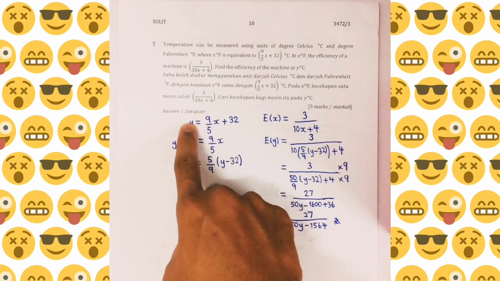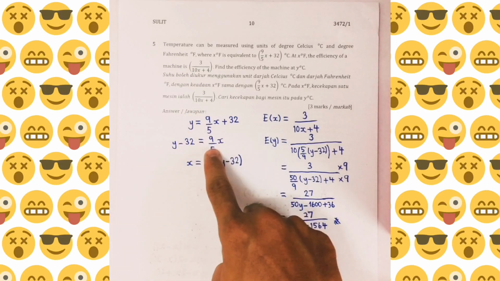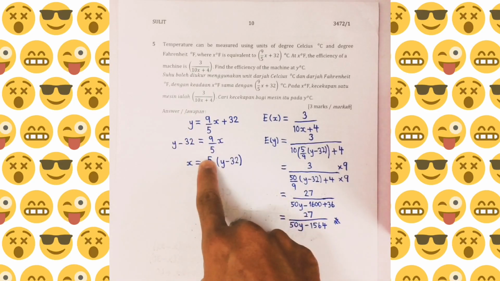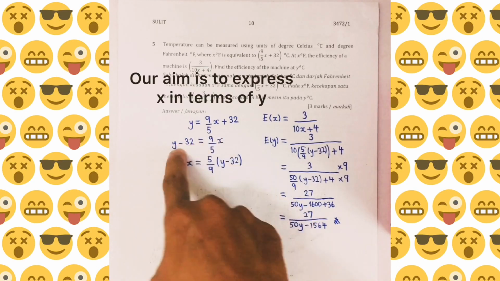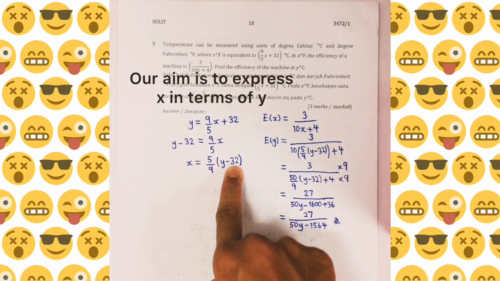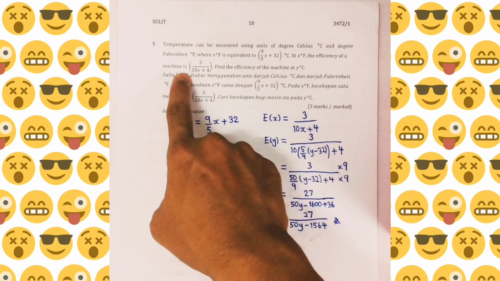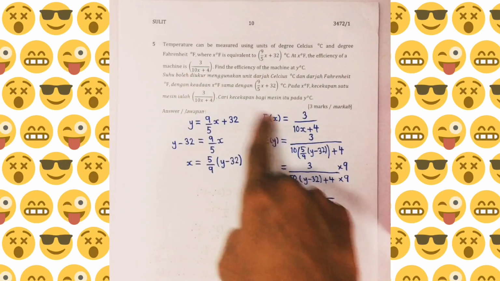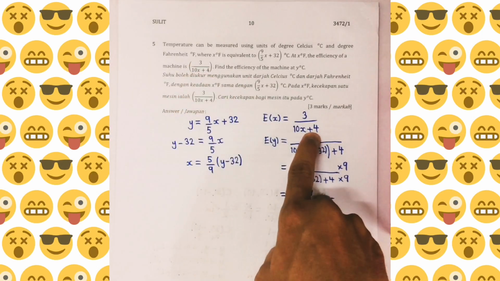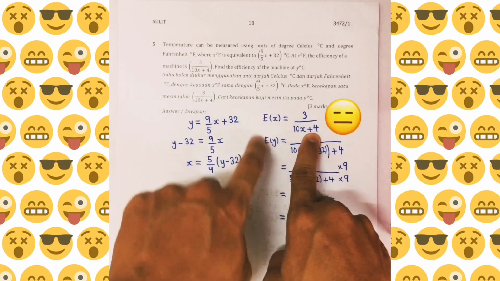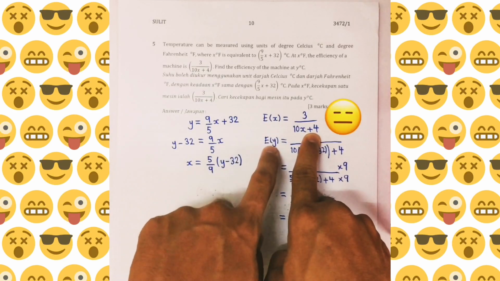You bring over 32 to the other side, you have minus. And then if you cross multiply, you have 5 times, and then bracket y minus 32, and then divide by 9. So this is x in terms of y. Now if you write the efficiency of that machine in x terms, you have 3 over 10x plus 4, which is this. Now if you change to y, the efficiency in terms of y, you write e(y).